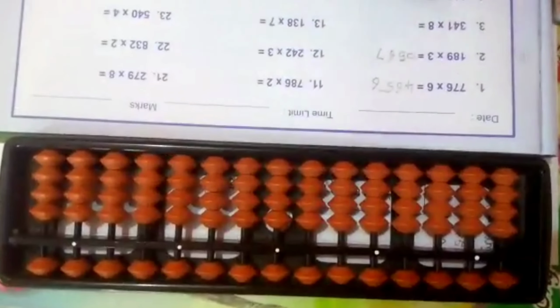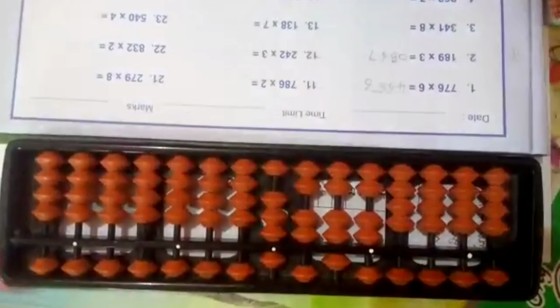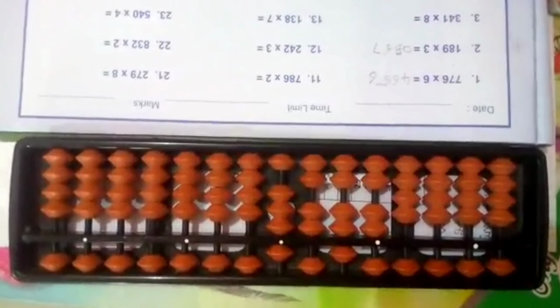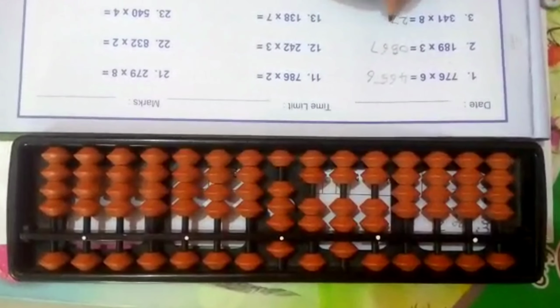Now start. 3 8s are 24. 8 4s are 32. Next, 32. 8 1s are 8. 08. So, answer is? So my answer is 2728.